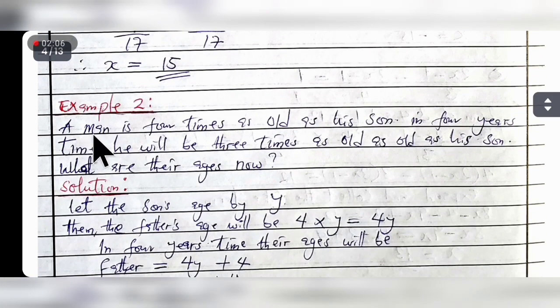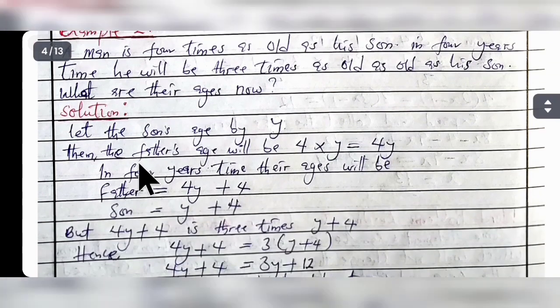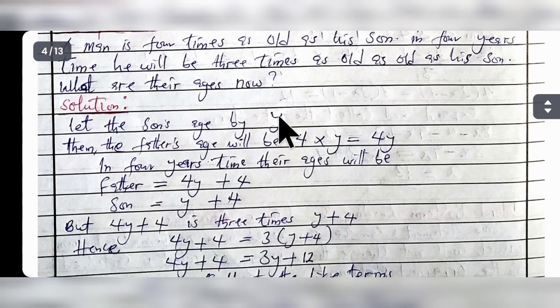Example 2: a man is 4 times as old as his son. In 4 years' time, he will be 3 times as old as his son. What are their ages now? Okay, so let the son's age be y.